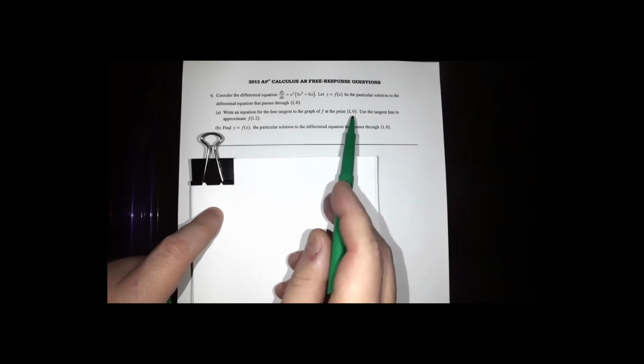Okay, so this problem is asking us to consider this differential equation. Let y equals f of x be the particular solution that goes through 1 comma 0. And then it asks us to write an equation for the line that is tangent to the graph at the point 1 comma 0. Use the tangent line to approximate f of 1.2.